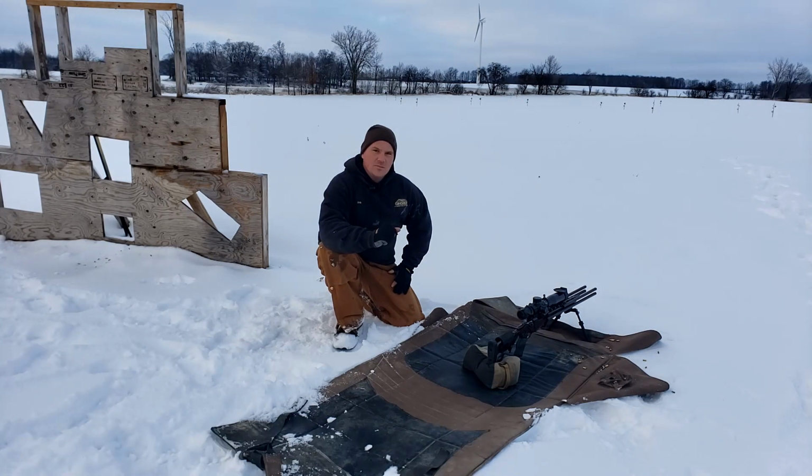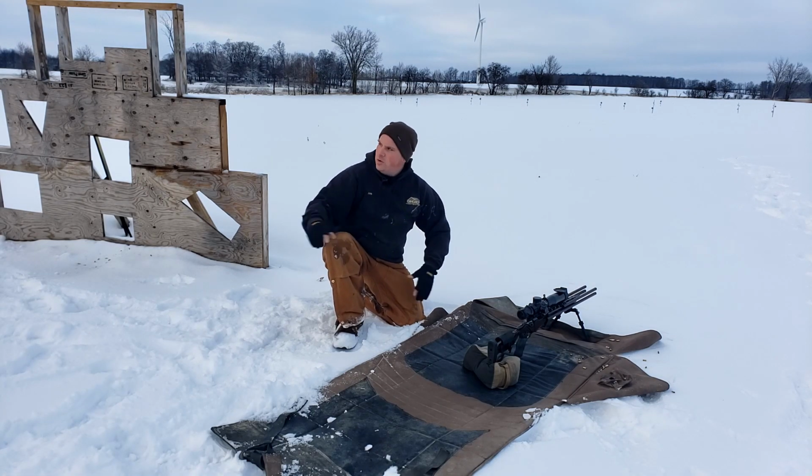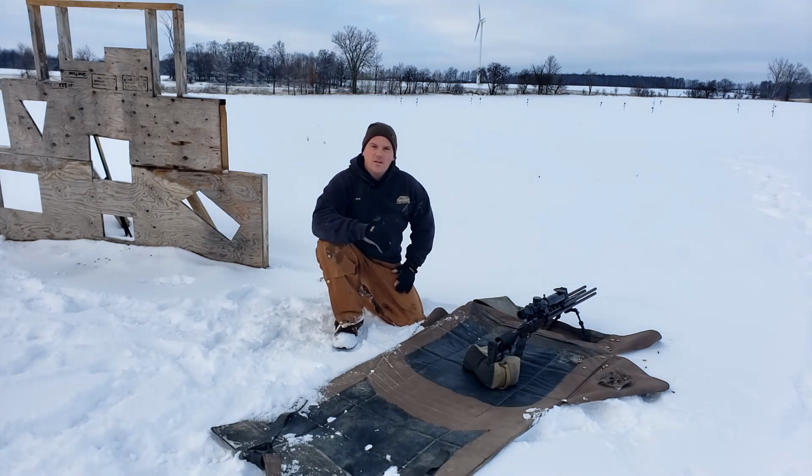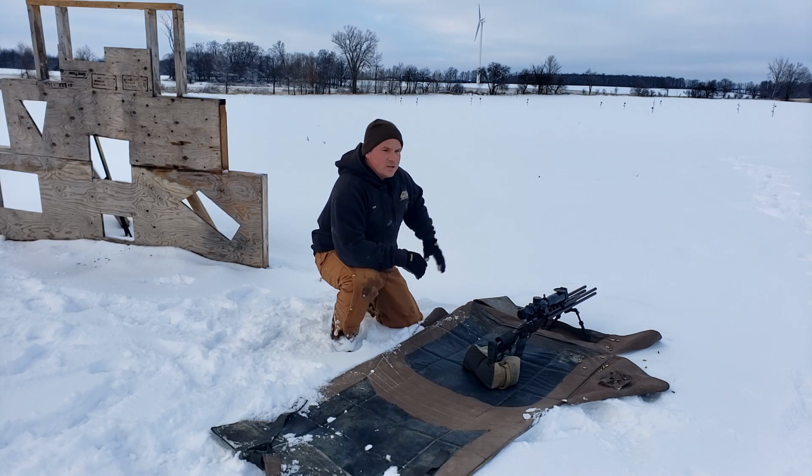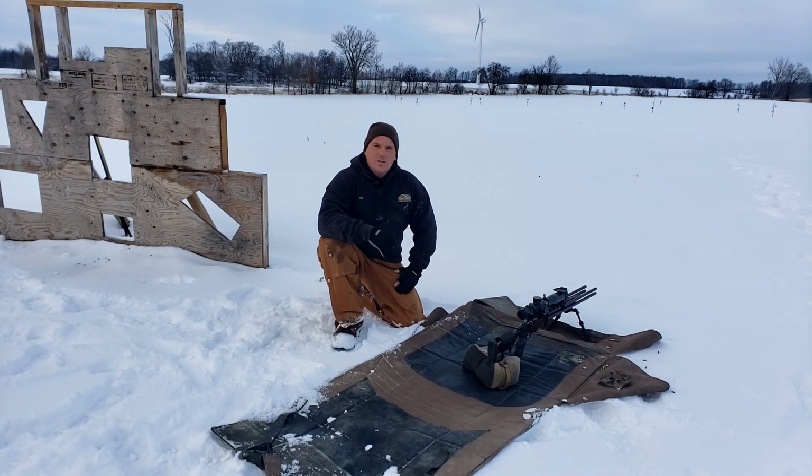That's entirely another subject. The subject that I want to look at today is point of impact shift from prone, standing, kneeling, things like that. Your rifle may or may not have a small to significant amount of shift. So I'm going to do some shooting down here at these targets, and we're going to discuss data collection today.